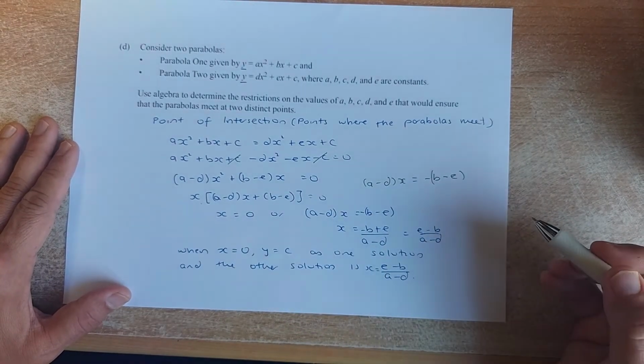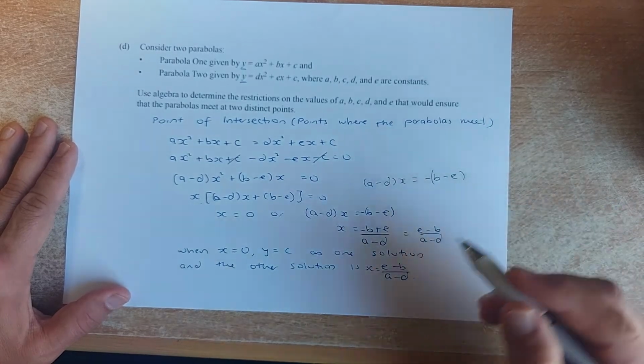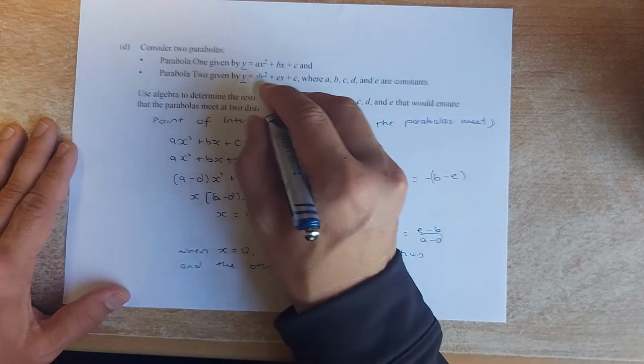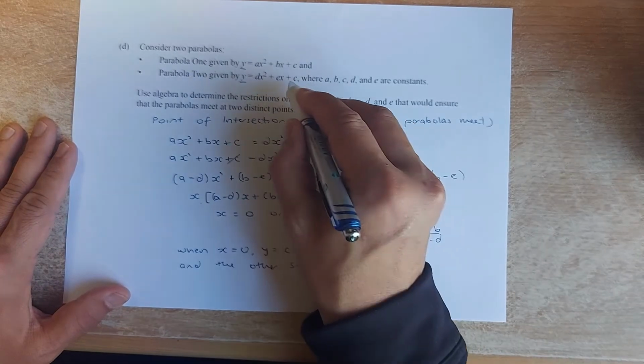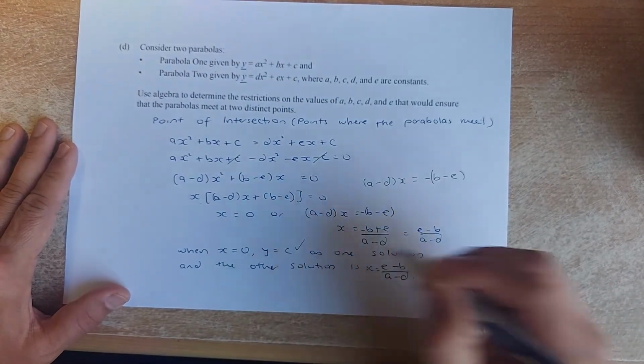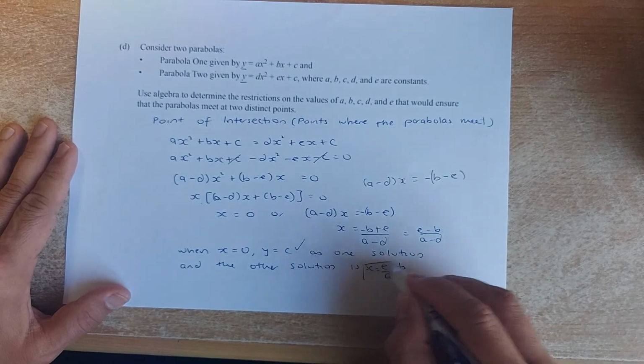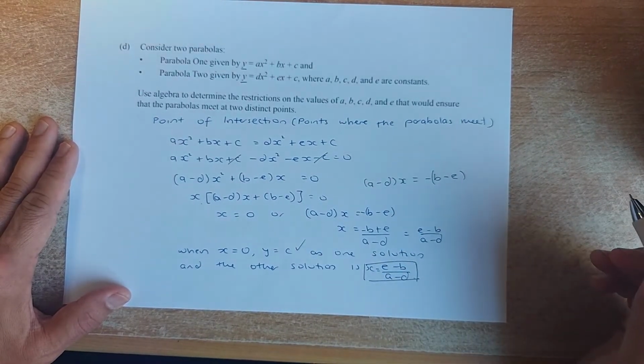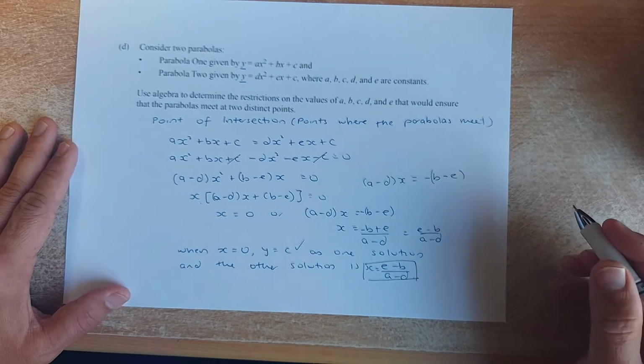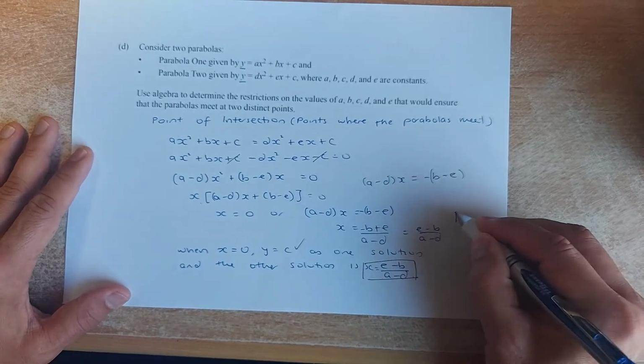So technically now we have two solutions. One of them, when x equals 0, for each of these equations, your y has to be c. That's one solution. And the other solution, when x is equal to (e minus b) over (a minus d). And again, that question will give you an excellent in this paper.